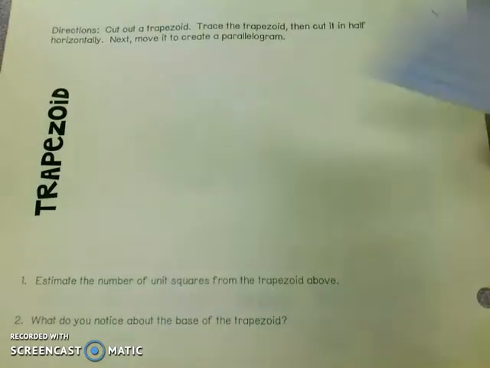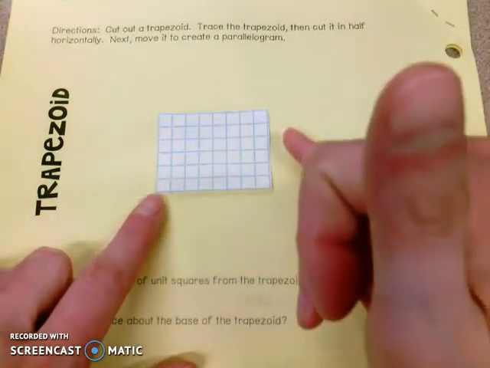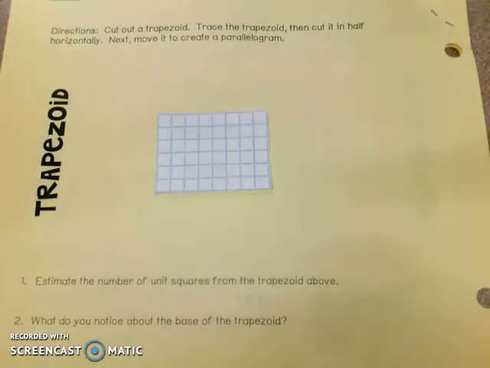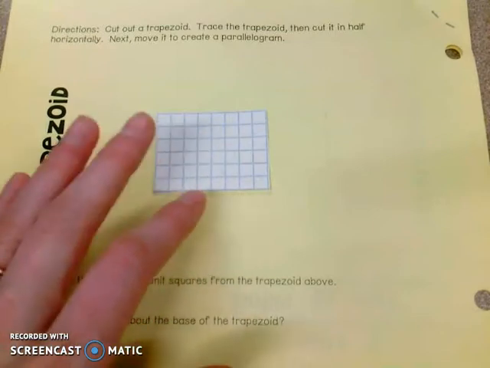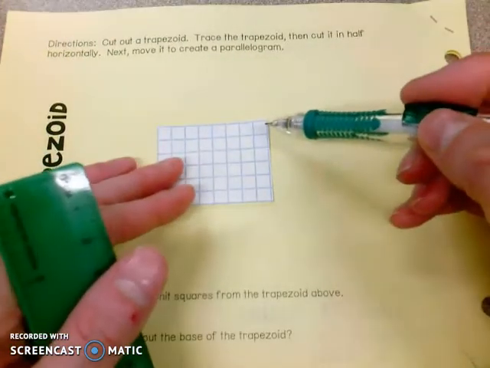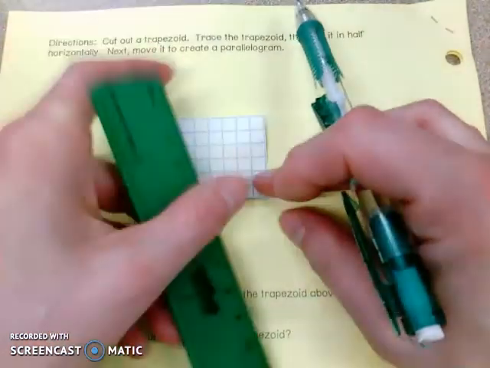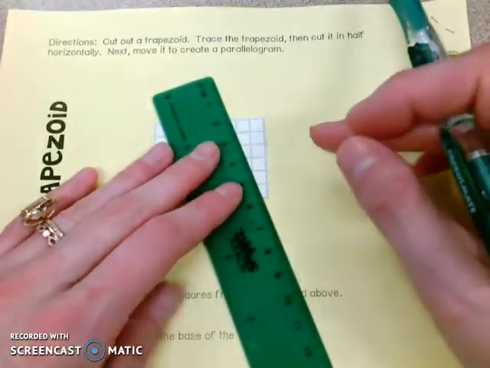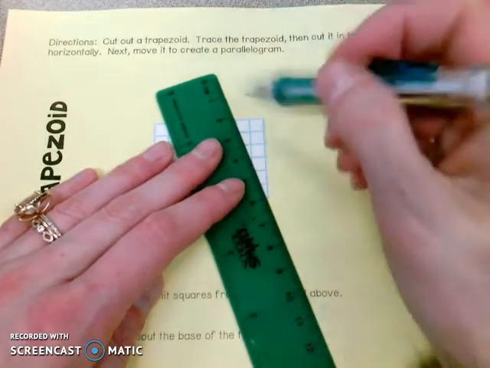So go ahead and pause your video and you're going to cut out a rectangle that is 8 by 6, just like we've been using. The next thing we're going to do is create the trapezoid from this rectangle. So I'm going to take my ruler or your ID, straight edge, whatever you have, and I'm just going to go in maybe to the second line here. And I'm going to put my ruler there on that little corner, and I'm going to draw a line from there to the bottom corner.